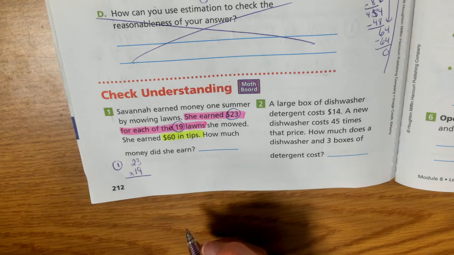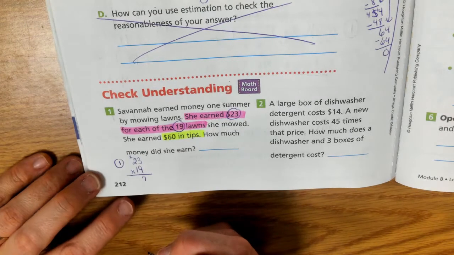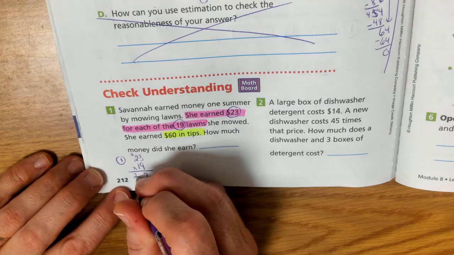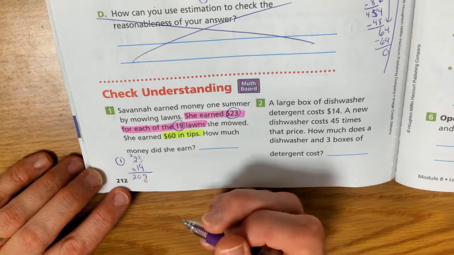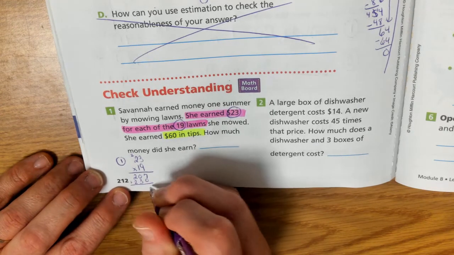So 3 times 9 is 27. 2 times 9 is 18 plus 2 is 20. 0. 3 times 1 is 3. 2 times 1 is 2. Add them together.